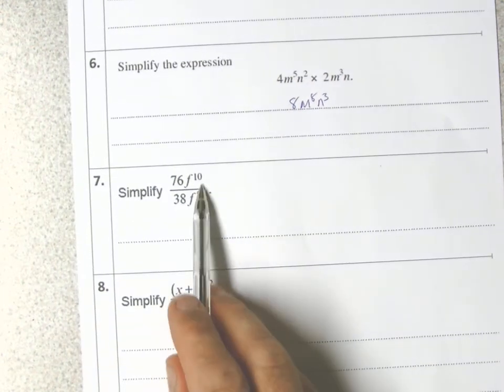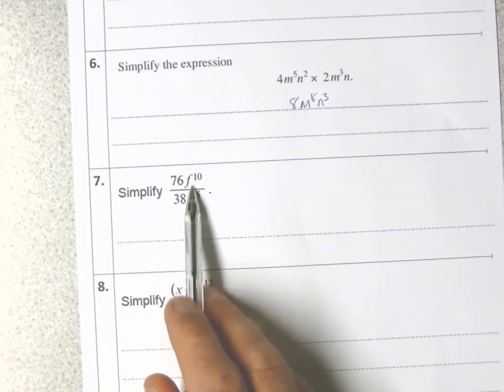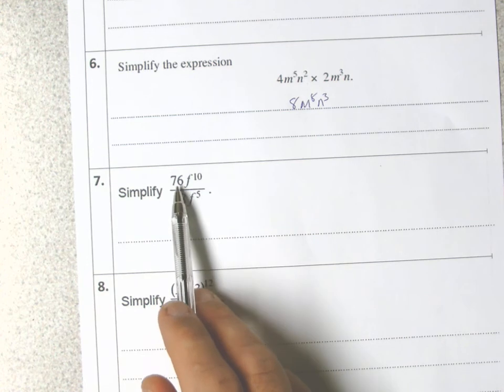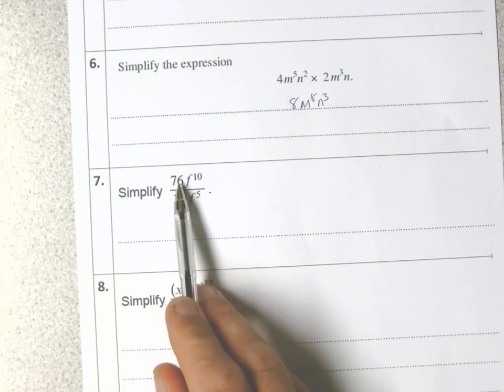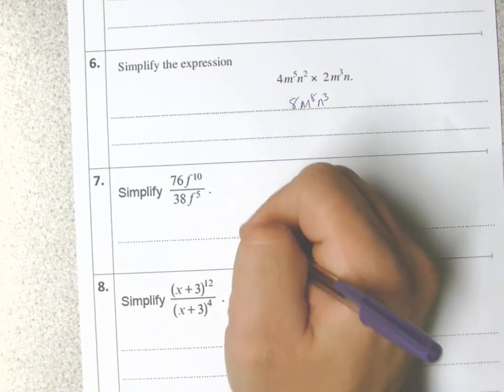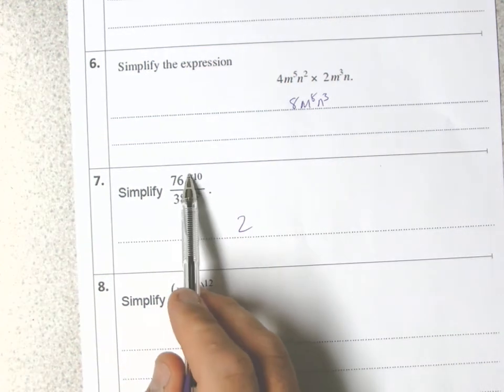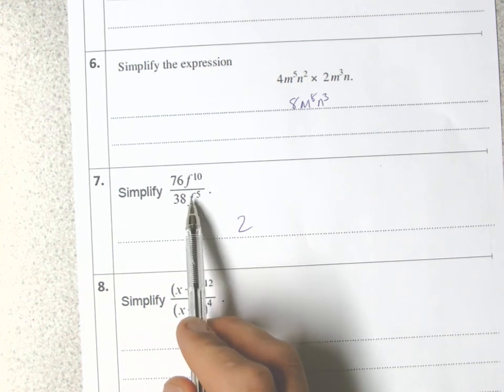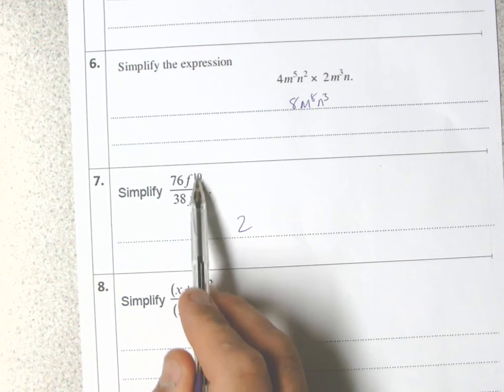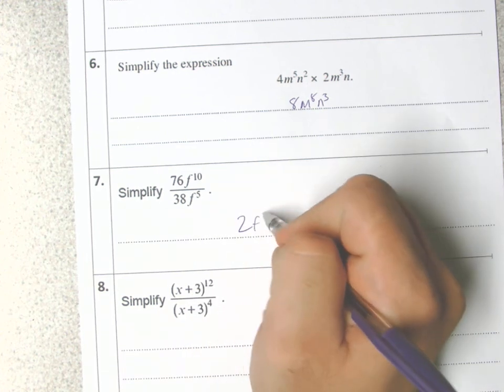Here we've got dividing, okay? We must recognise this as a fraction, but we recognise it as dividing. 76 divided by 38. Just divide these big numbers as normal. 76 divided by 38 is 2. And then, of course, we take away the powers. f to the power 10, take away the power 5 there. 10 take away 5 is 5.